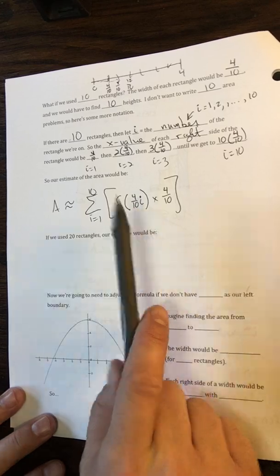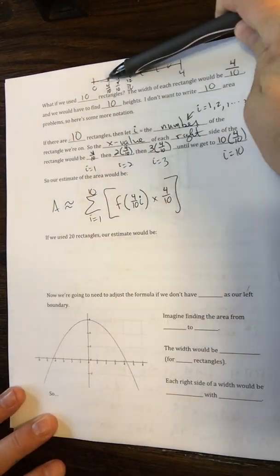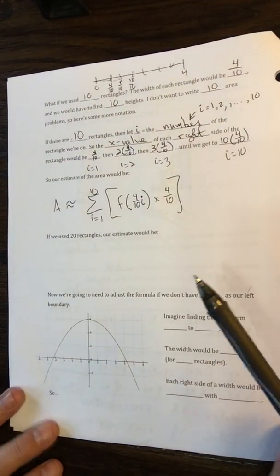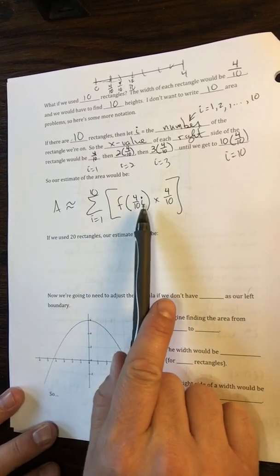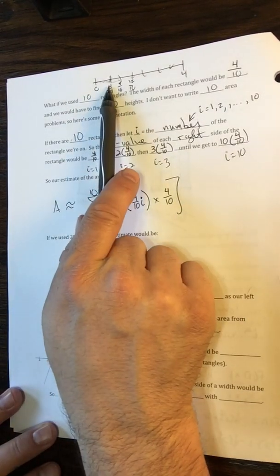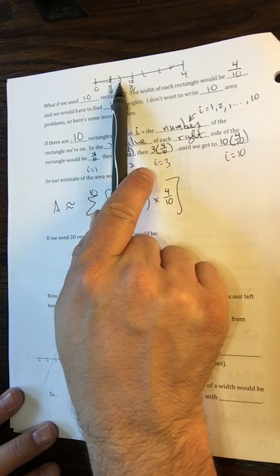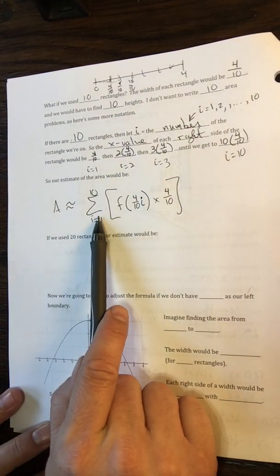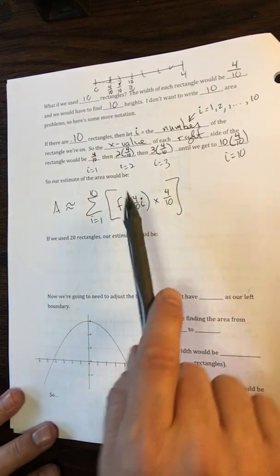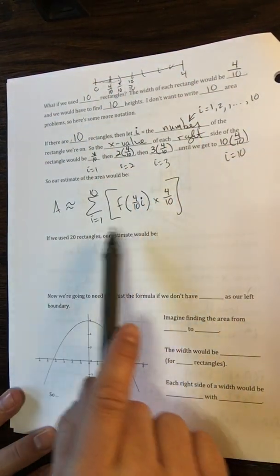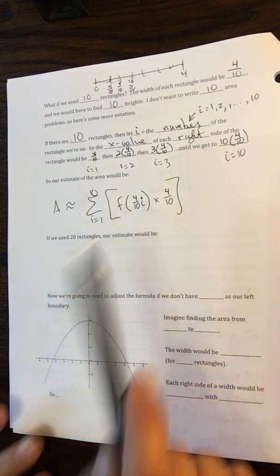Now how do I get the height? I got to put some x value in for x and get a y value. What am I going to put in? Well, the first one is 4/10, so when I put a 1 in, it's just 4/10. The second one, the right side of that interval, is 8/10. So how do I get there? I put a 2 in for i. 4 times 2 is 8/10. Then I put that in the function, and then 12/10 by putting in a 3, and then a 4, and then a 5. That is how this is going to work out.